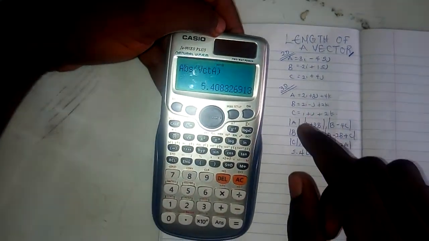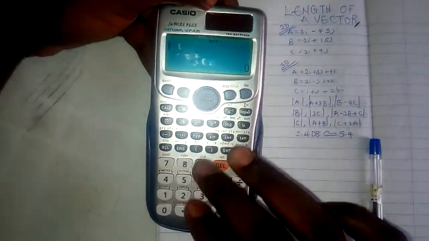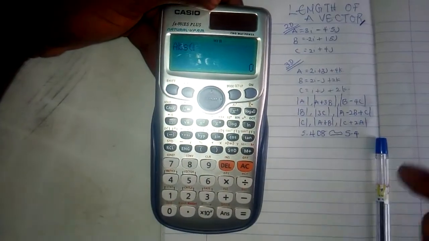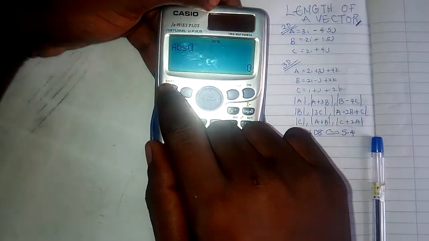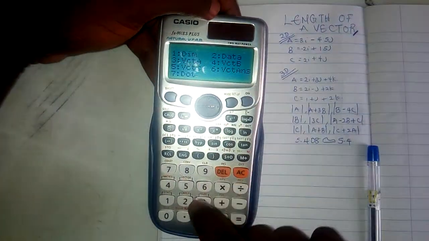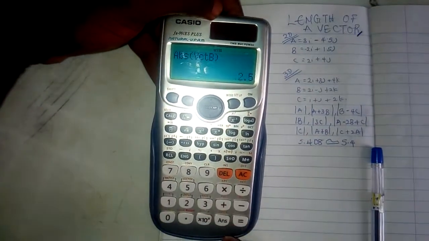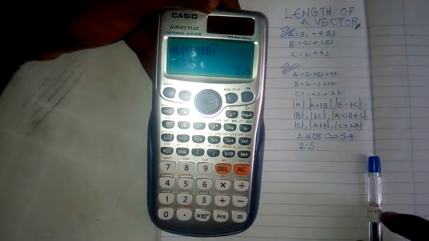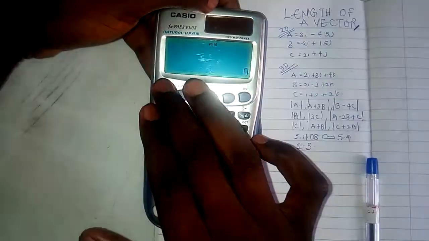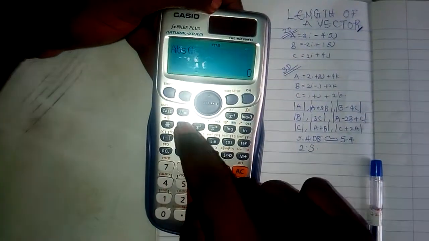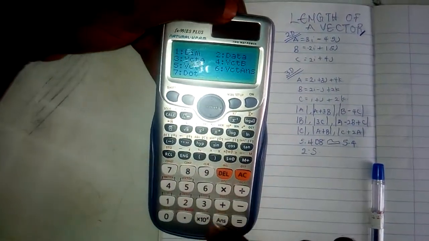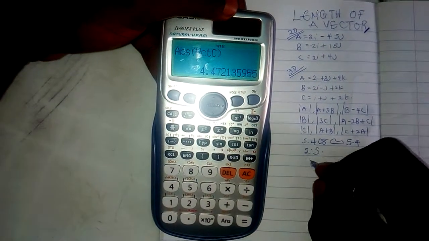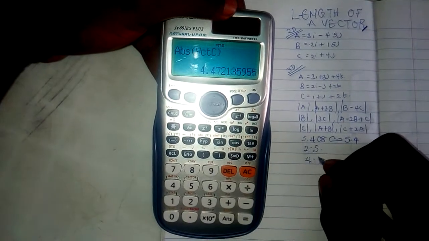So to get the absolute value of B, I'll come shift ABS, then shift vector, my vector B, which is 4, close my bracket, equals 2.5. To get the absolute value of vector C, all you have to do is just repeat the same thing. Shift vector 5, close my bracket, equals, that's vector C, approximately 4.5.